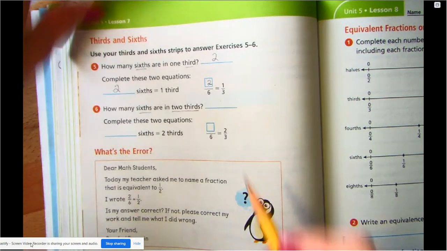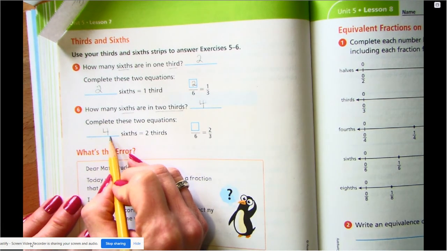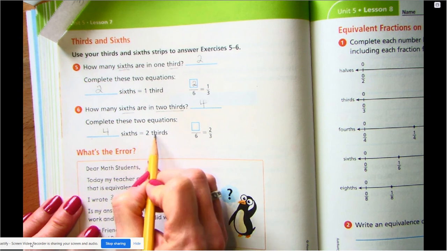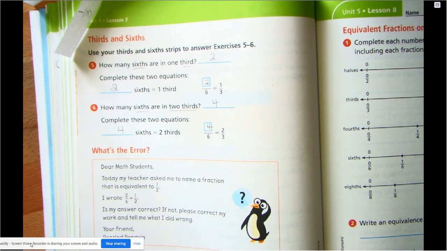So I'm going to write the number 4, and then I'll complete my equations. 4 sixths equal 2/3.